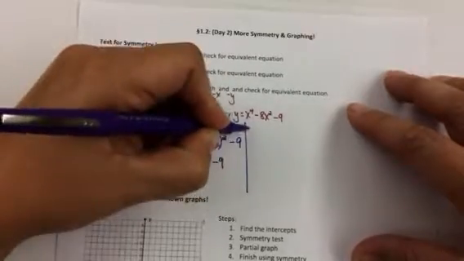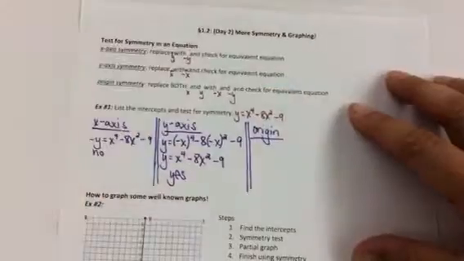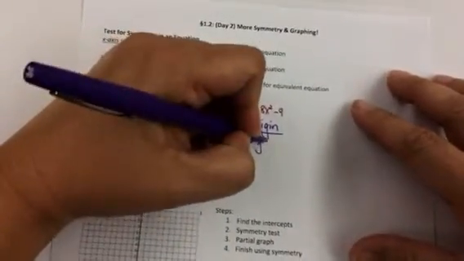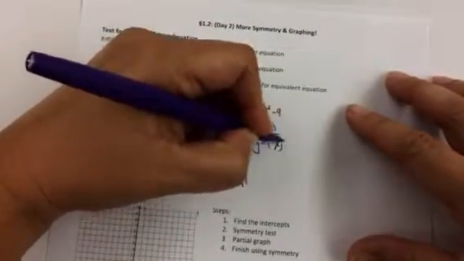And then for origin symmetry, we're going to replace both the x's and the y with negatives.